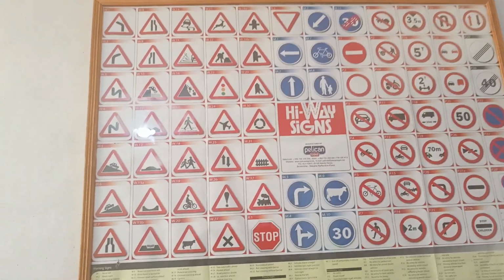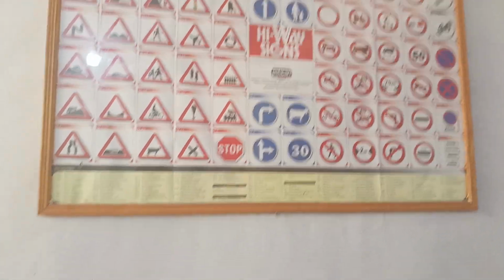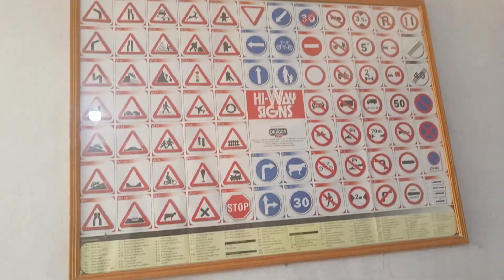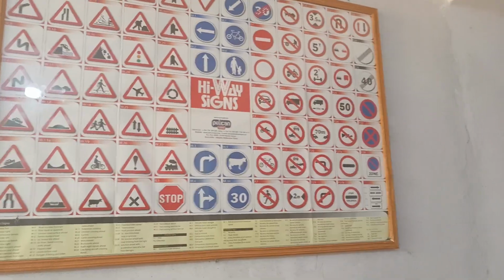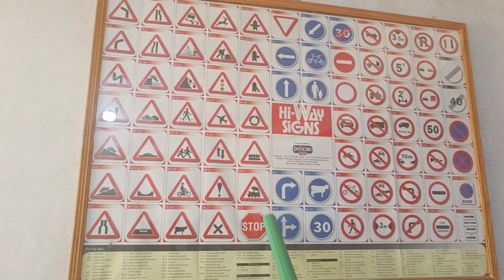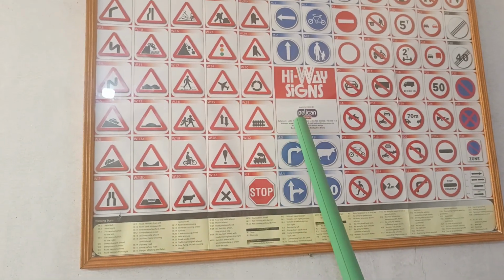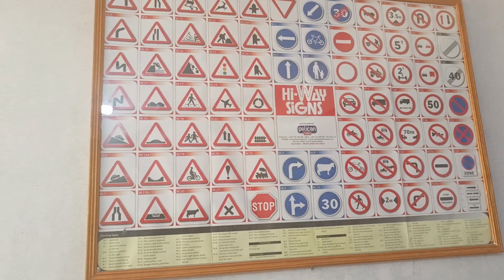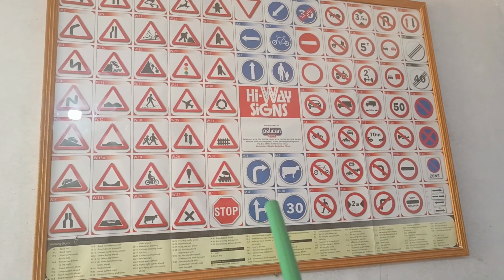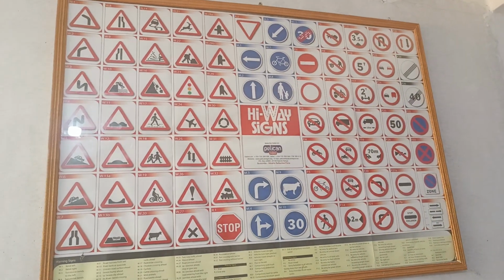The class A signs, we have said that we call them the regulatory signs. Under these regulatory signs, from this end where we have the stop to this point, all these we call the regulatory signs. They are under class A, but they are divided into different categories. So we have this stop and this giveaway. Those two are the major signs in Kenya.